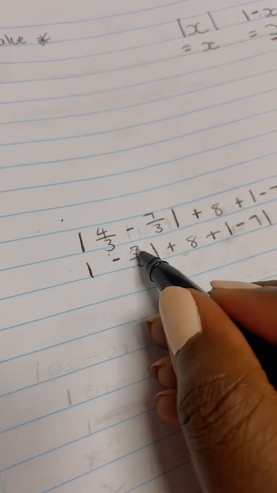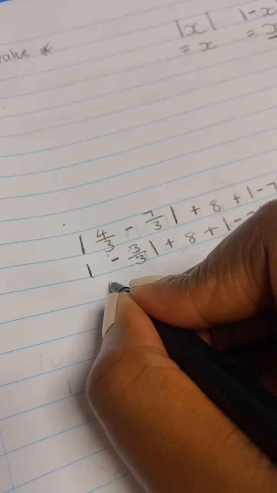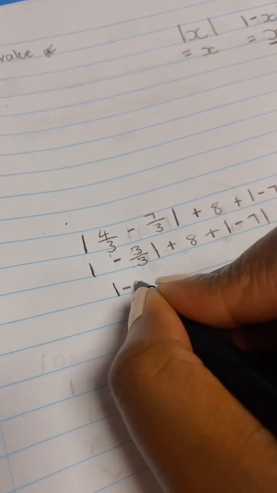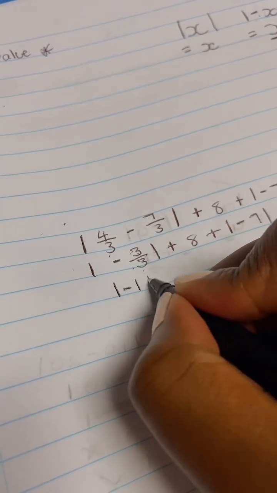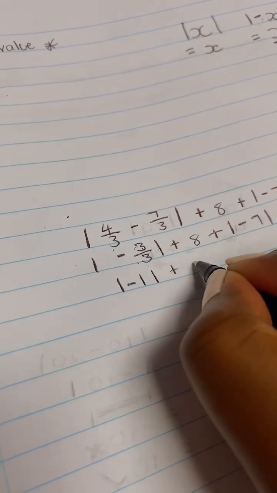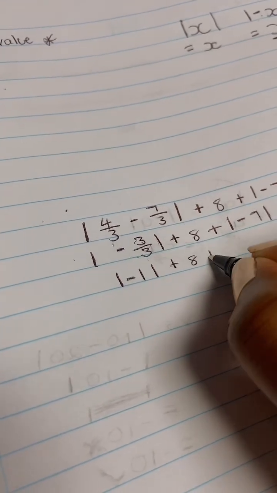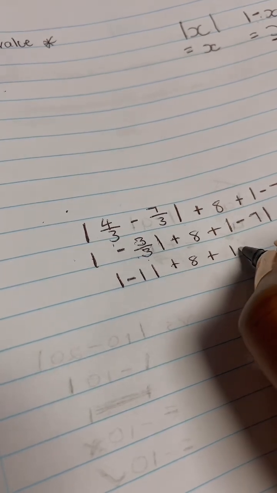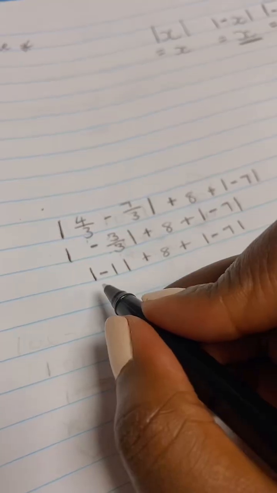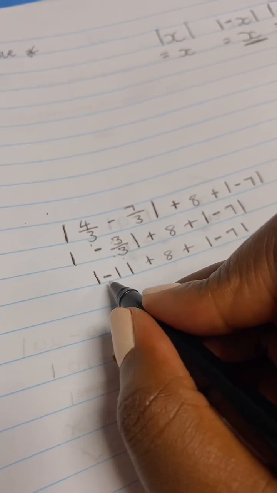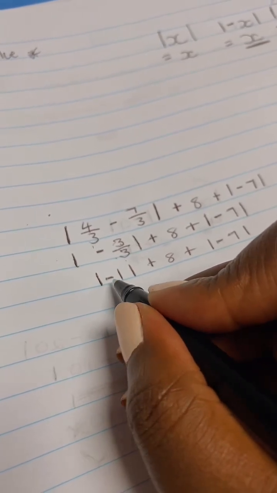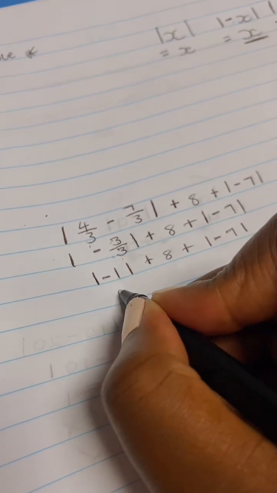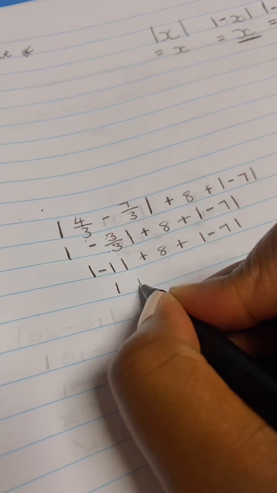Now, 3 divided by 3 is going to give us 1, guys. So this ends up being negative 1. Okay? Plus 8 plus negative 7. In order for me to take 1 out of the gates, out of the two lines, I need to change its sign to positive 1.